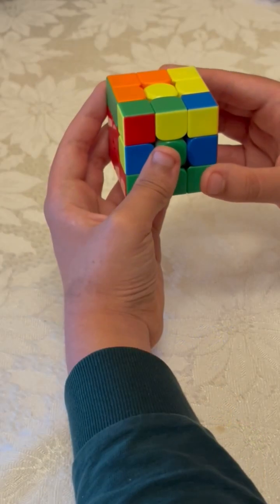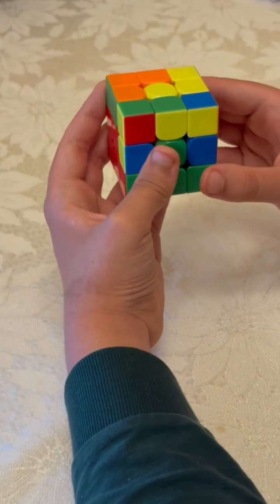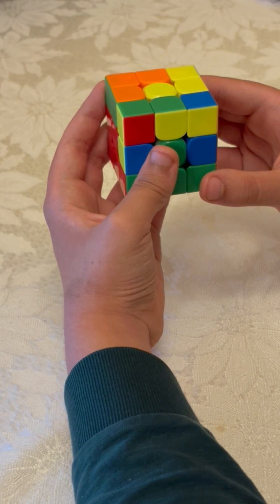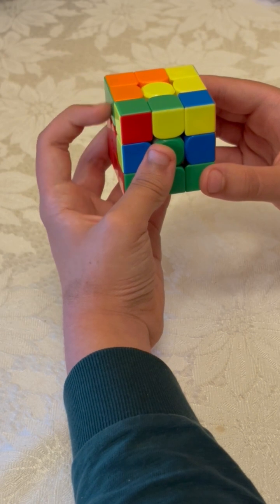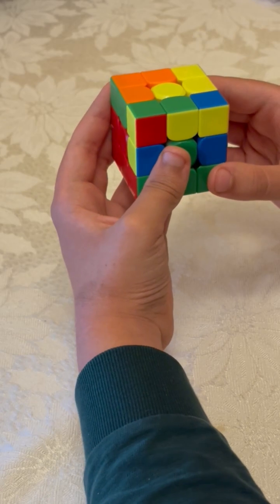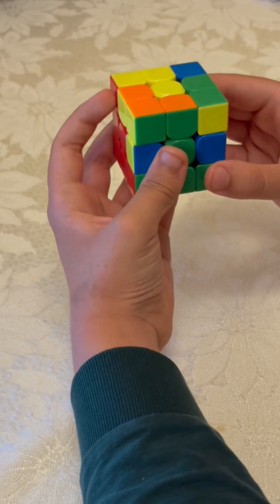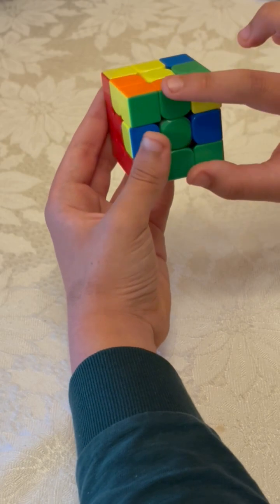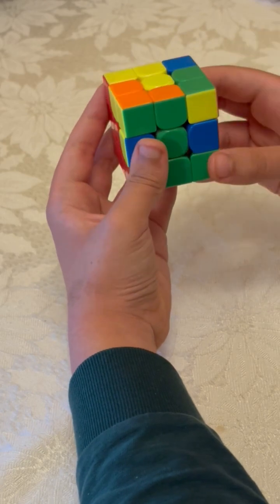Once you have solved the bottom layer, the next step is to insert the edge pieces of the middle layer. To do this, you want to find an edge piece on the top layer that doesn't have a yellow side. You then rotate the top layer until the side of the edge piece is aligned with the center of the same color.